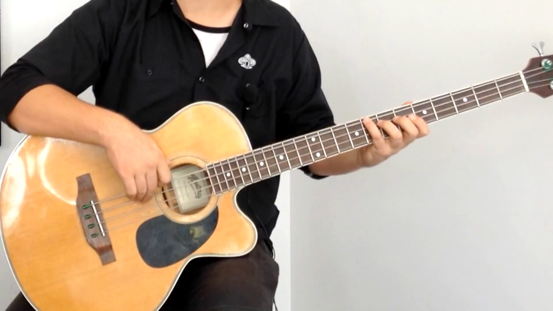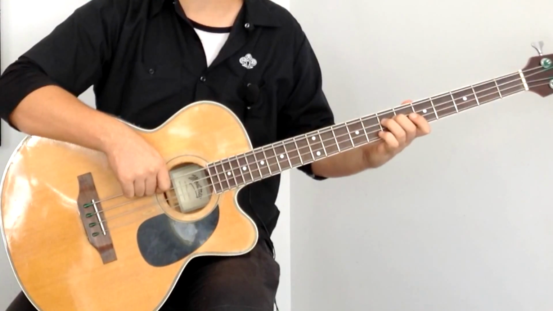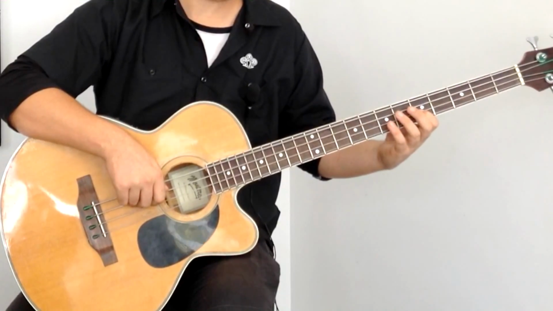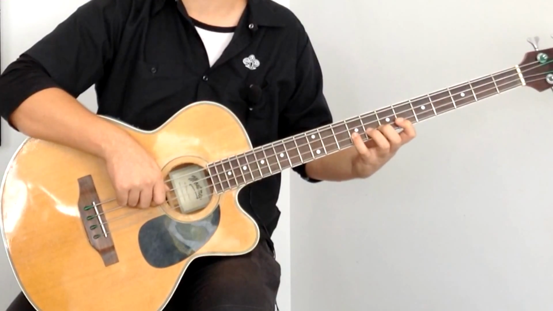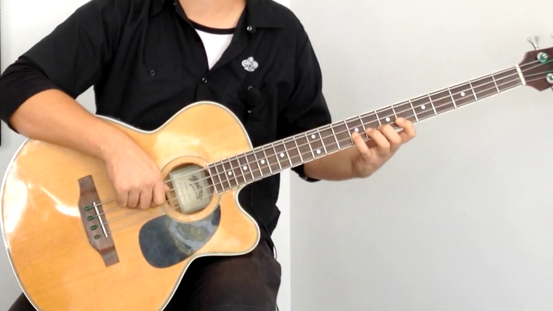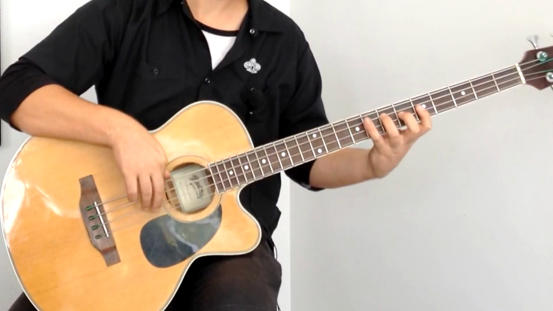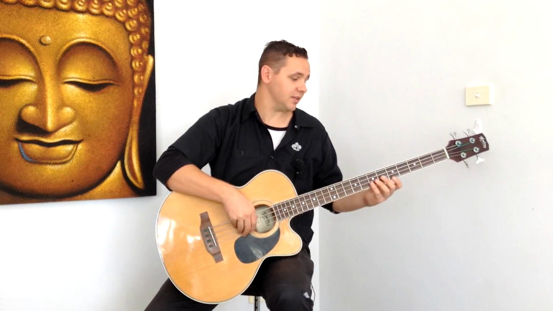The first chord is going to be C major 7, which consists of C as the root, E as the major 3rd, G as the 5th, and then B as the major 7. Now we're going to put in place a pattern for each of these chords. It's going to sound like this.